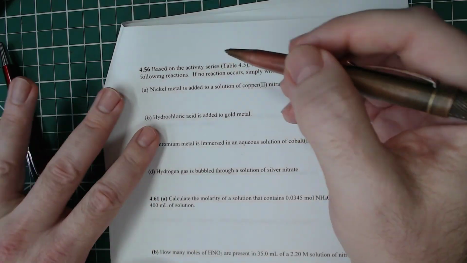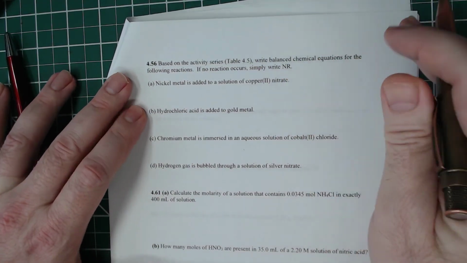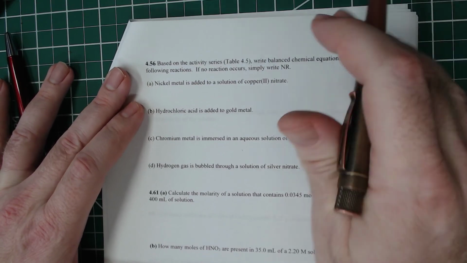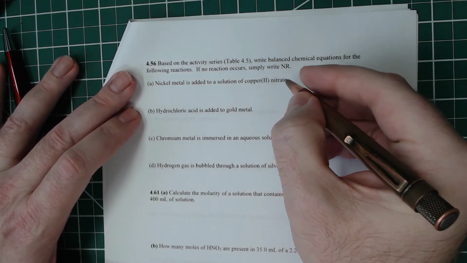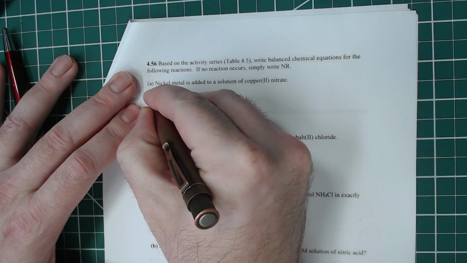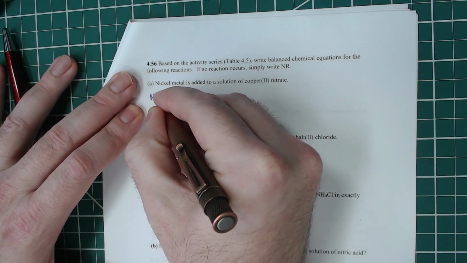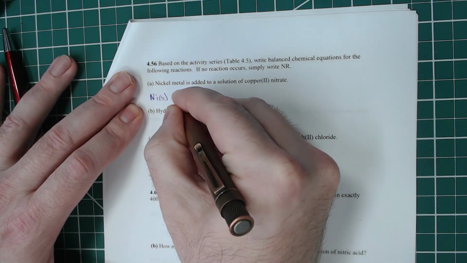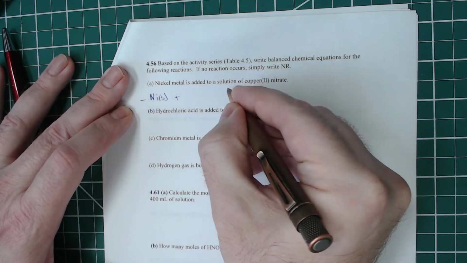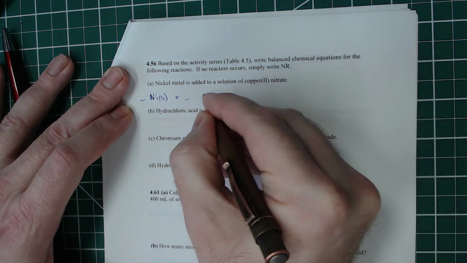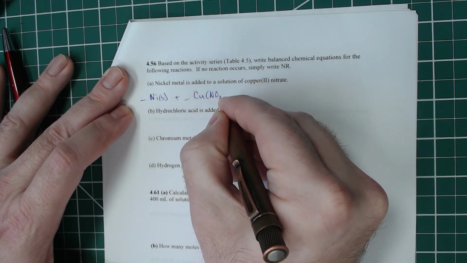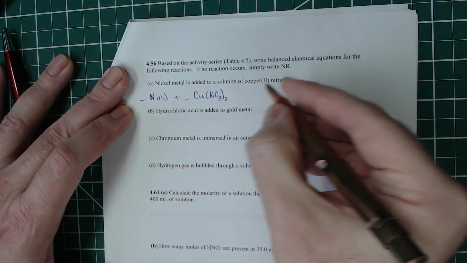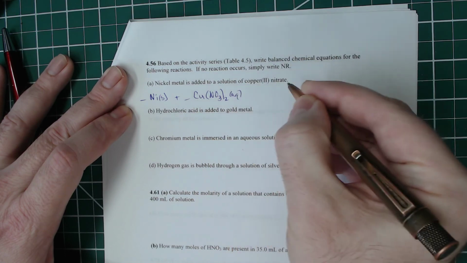Okay, so let's see. Nickel metal is added to a solution of copper 2 nitrate. So let's write down what the substances are here. We've got nickel solid, and we're putting it into copper 2 nitrate. And copper 2 nitrate is Cu(NO3)2, and that one is aqueous.